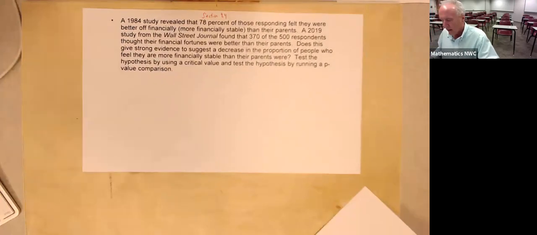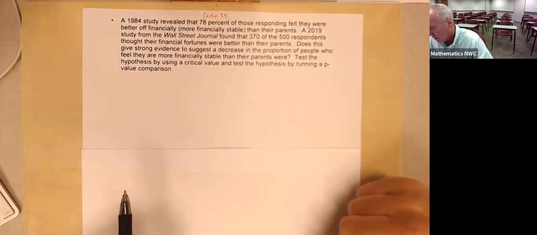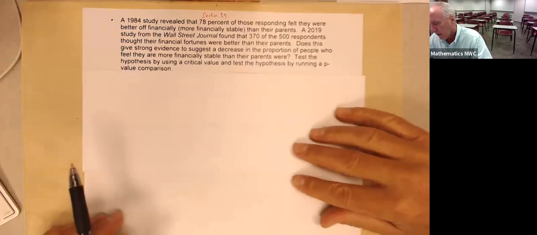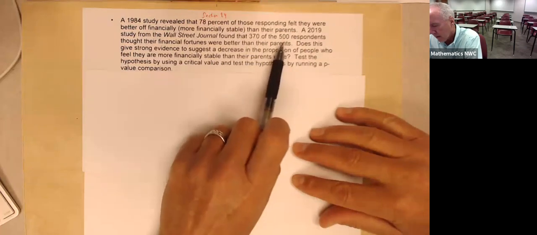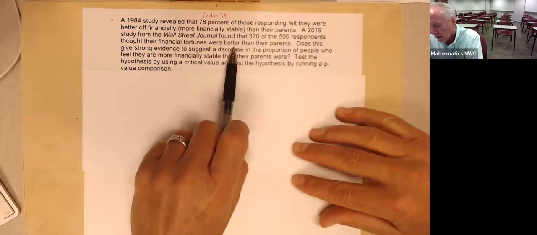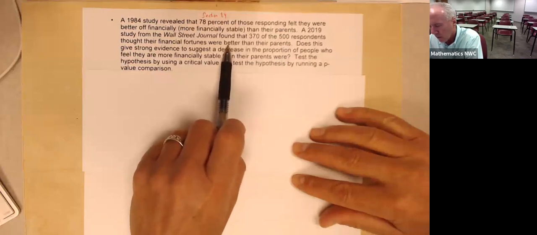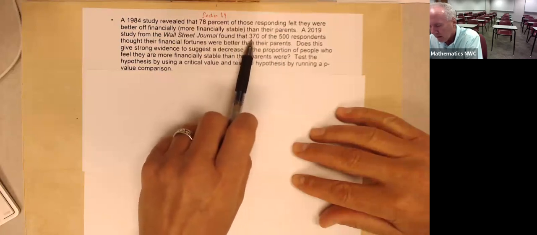Let's run an example to see what it all entails. I'll give you a chance to read through that. What you see here is we have 370 out of 500 that responded in one of two ways. They can either say, yes, we were better off, or no, we were not better off. It's binomial, and it's about a proportion.